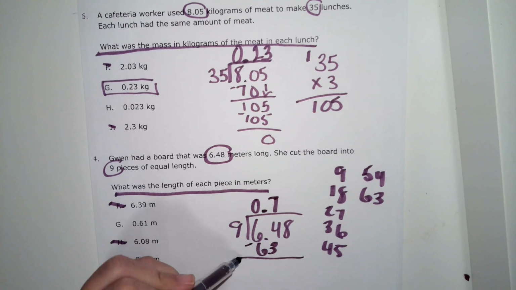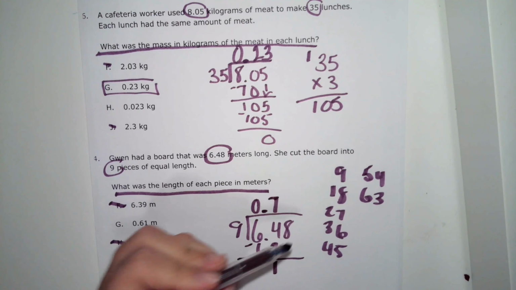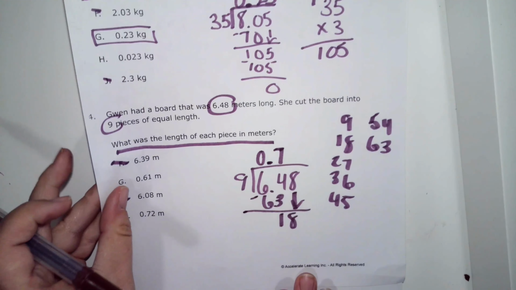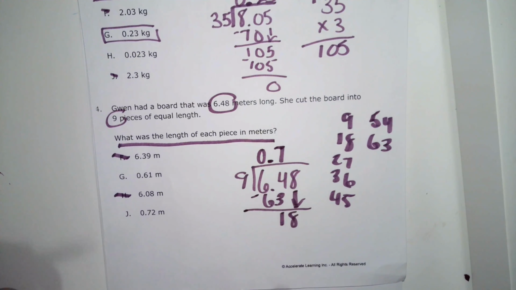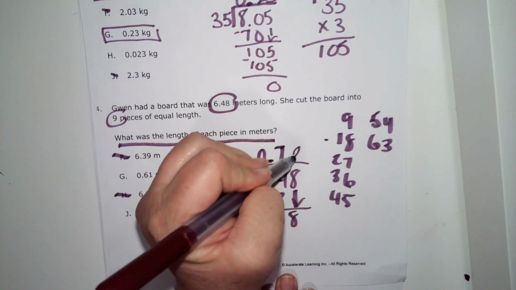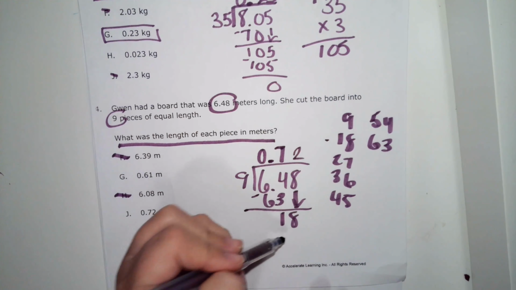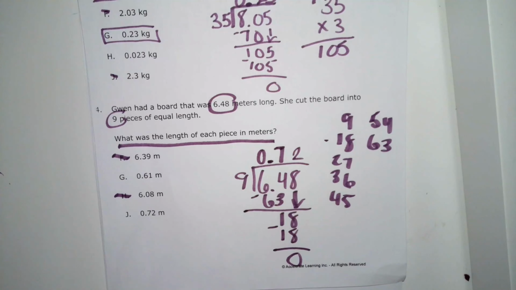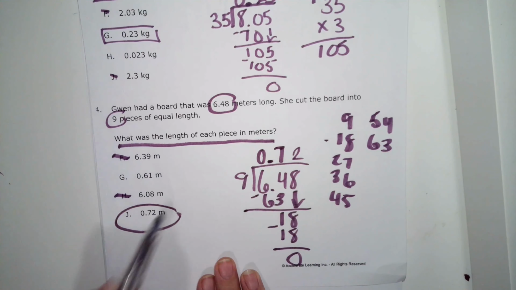I'm going to subtract it, and I get a 1. I bring down my 8. I have 18. 9 goes into 18 perfectly 2 times. 2 times 9 is 18. If I subtract it, I get a 0. I have nothing more to bring down, so my answer is J.